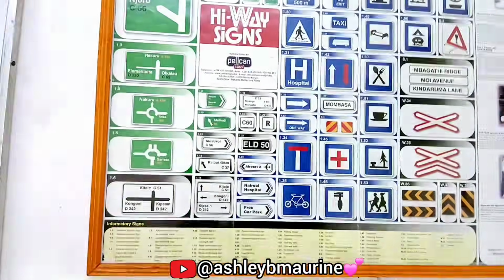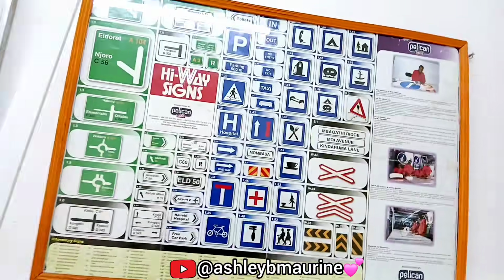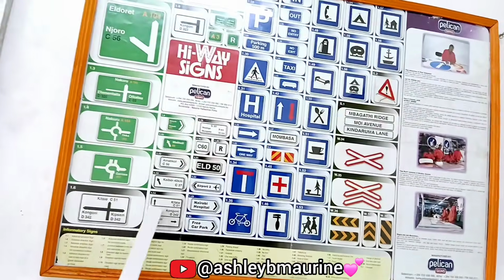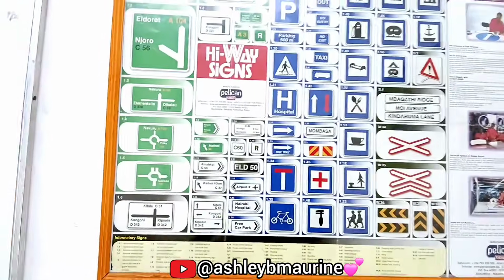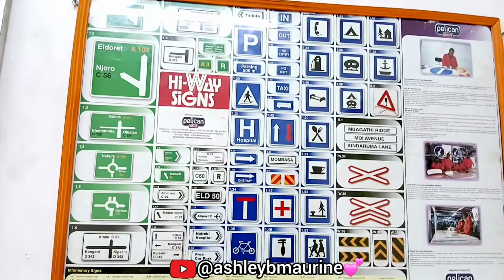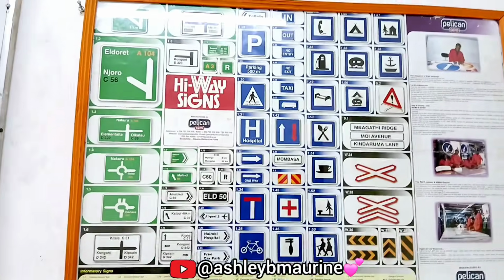So informatory signs, as you can see, they have different colors and shapes. Here there is green color, white and black, blue, red, yellow. So informatory signs, they give details about places or directions to be followed.